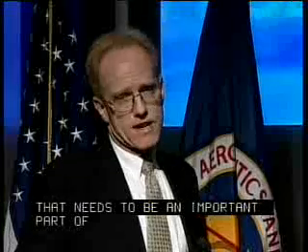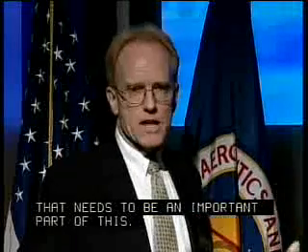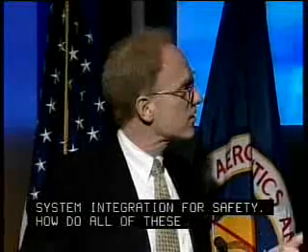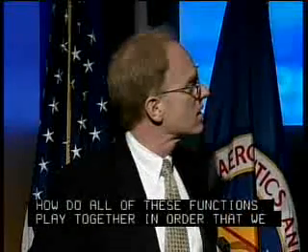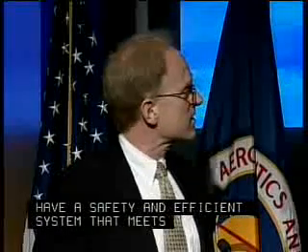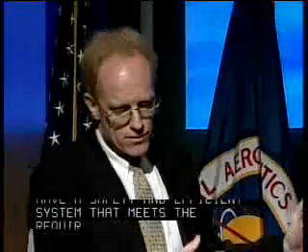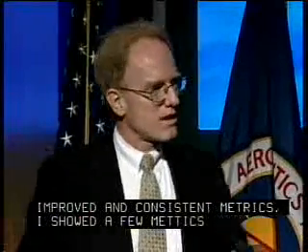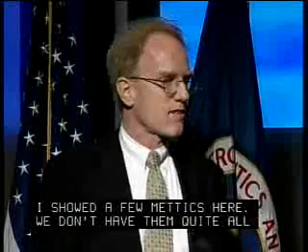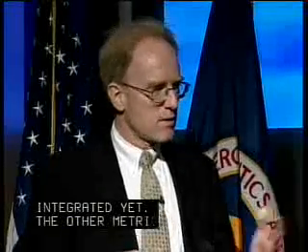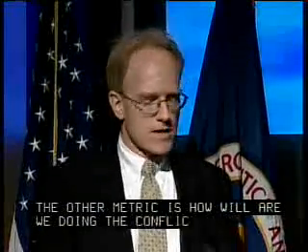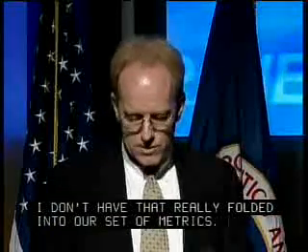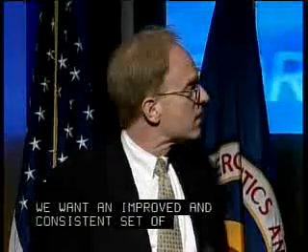System integration for safety: how do all these functions play together so that we have a safe and efficient system that meets the requirements? Improved and consistent metrics. I showed a few metrics here. We don't have them quite all integrated together yet. I mean, the other metric is how well we are actually doing the conflict detection. I don't have a metric for it. I don't have that really folded into our set of metrics. We want an improved and consistent set of metrics for all of the technical areas that we're doing.